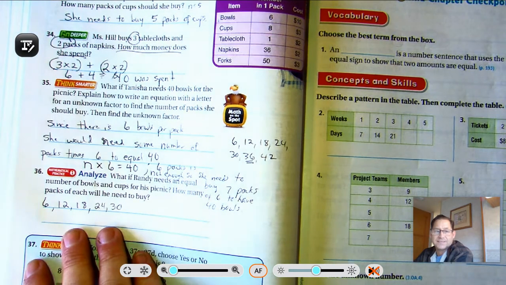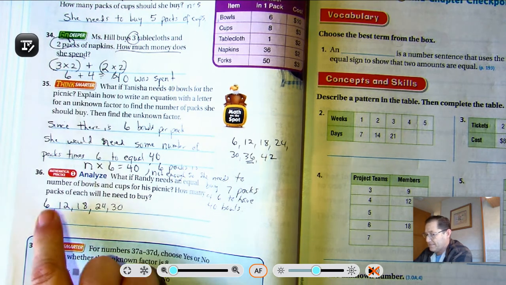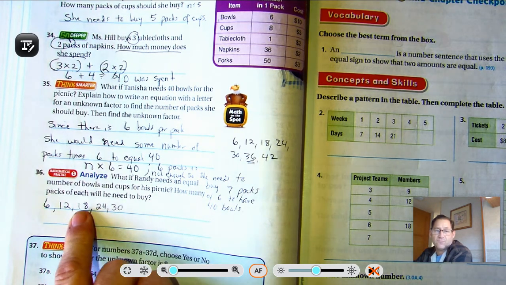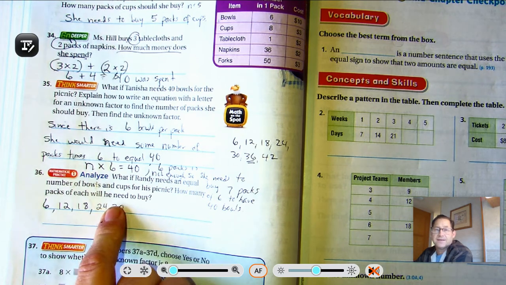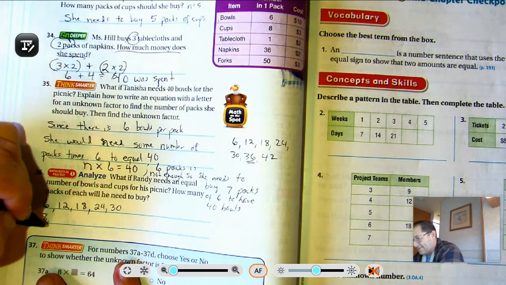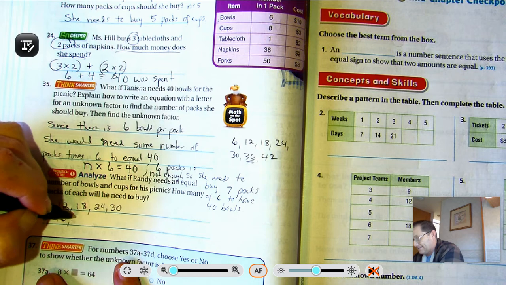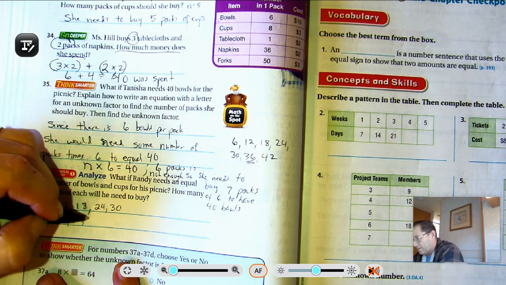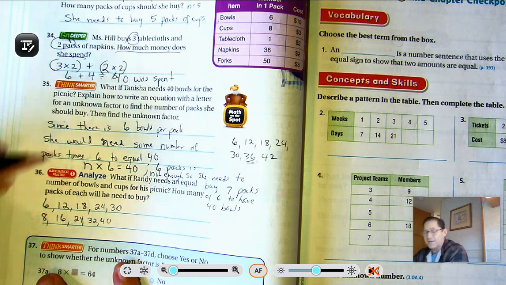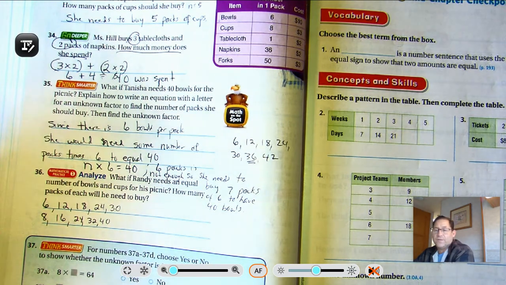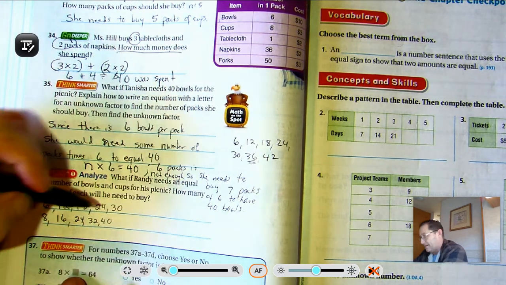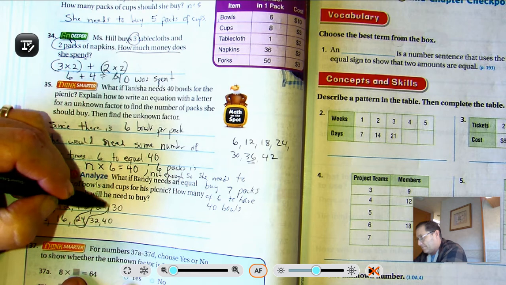All I'm doing is counting by sixes. He needs the same number of bowls and cups, okay? So this is 1 pack of 6, 2 packs of 6, 3 packs of 6, 4 packs of 6, 5 packs of 6. Now the cups would be in groups of 8, so 8, 16, 24, 32, 40. Do we have a set where they match? Yeah, 24. Okay.